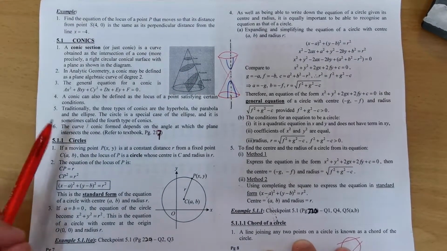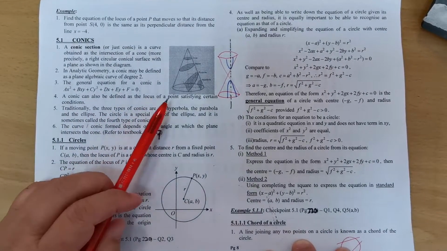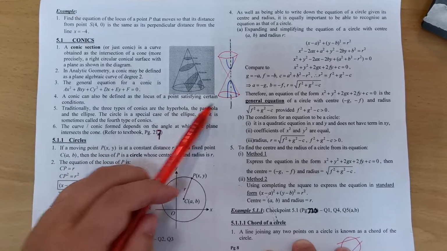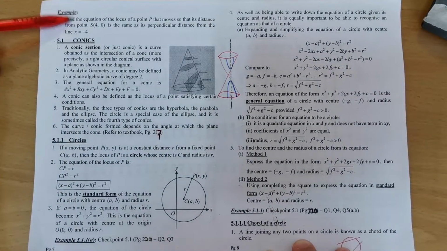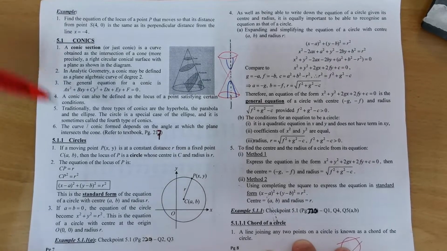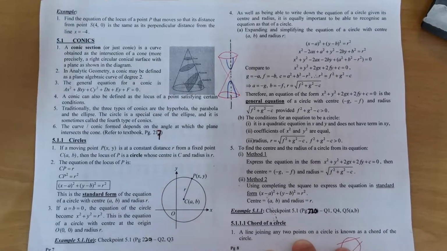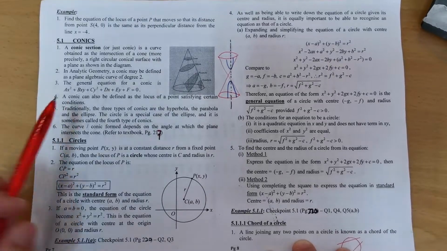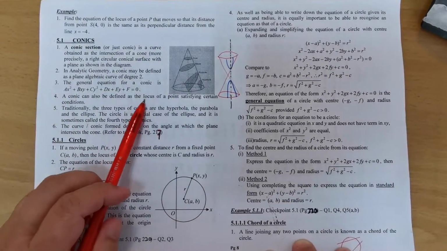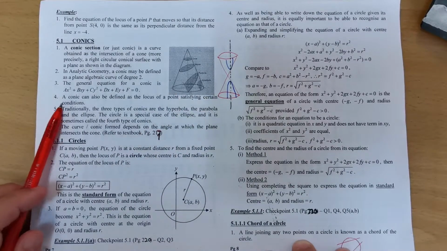A conic can also be defined as the locus of a point satisfying certain conditions. Remember last lesson we talked about locus? Locus is a track, a track for a moving point that follows certain conditions. Therefore conics are also a locus of a moving point satisfying certain conditions.